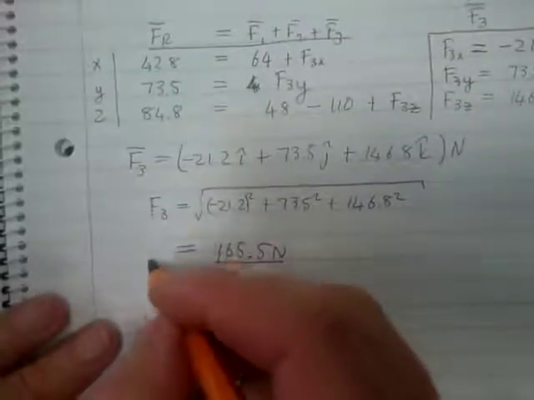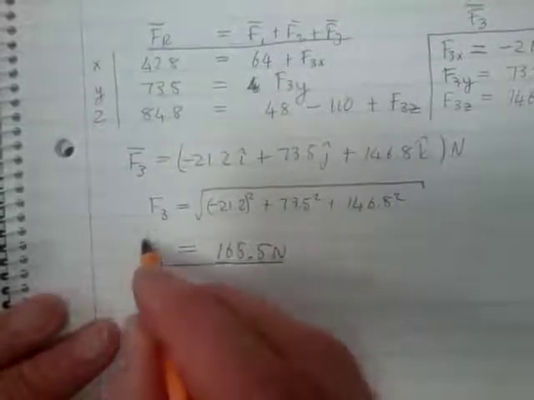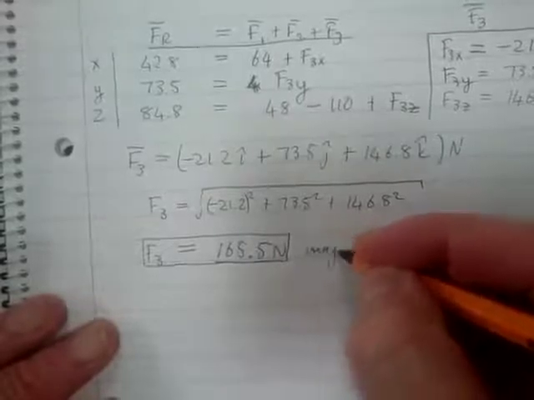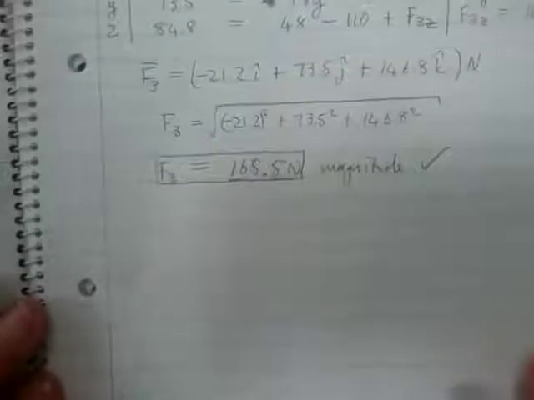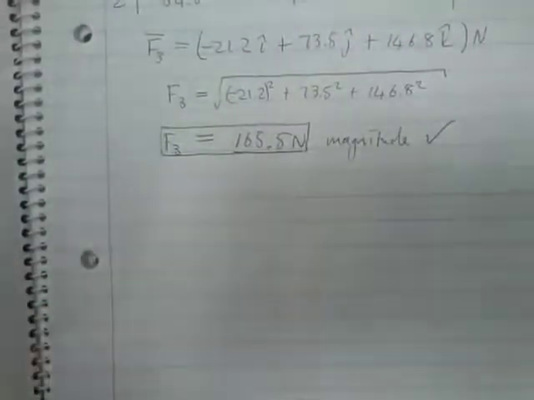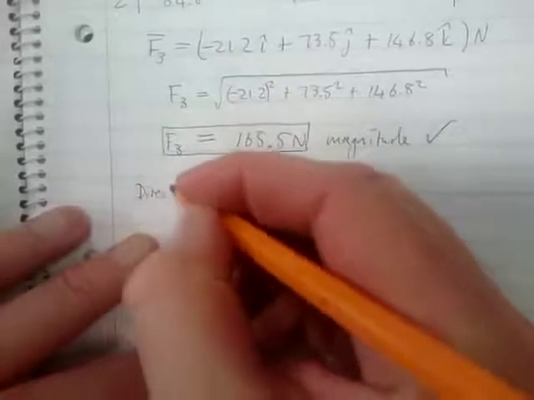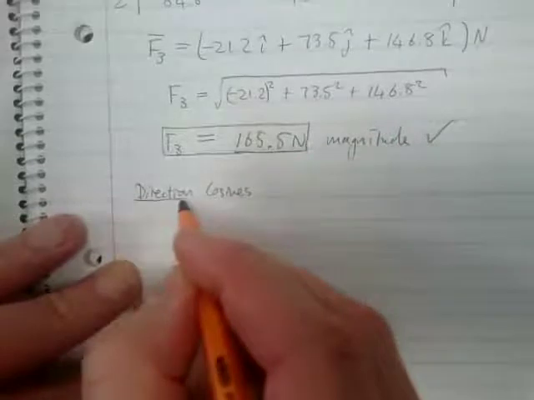Remember the question was: what is the magnitude and coordinate direction angle? We've calculated the magnitude. Now, how do we calculate the coordinate direction angles? We can use our direction cosines.